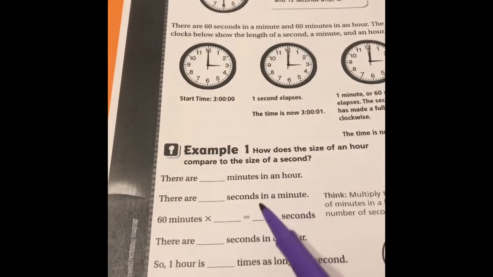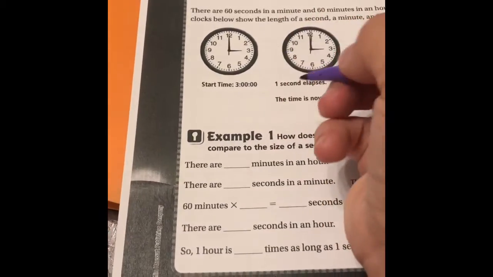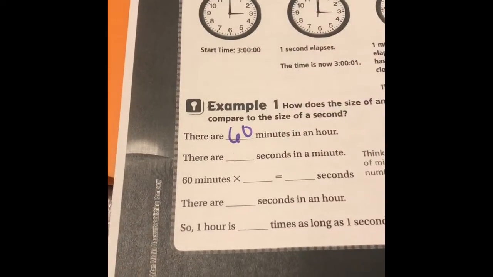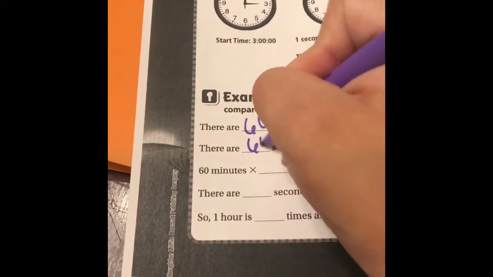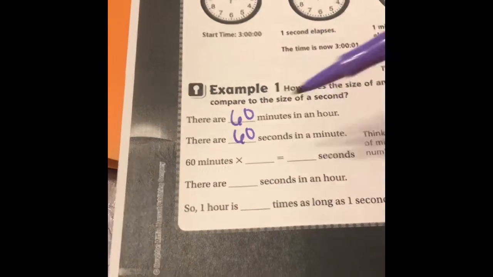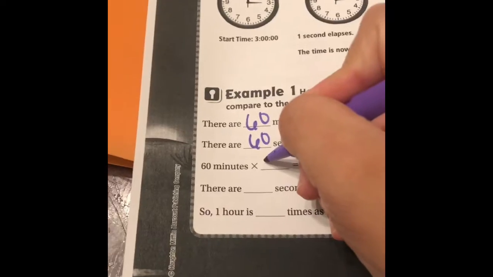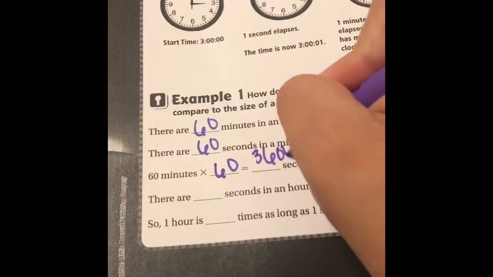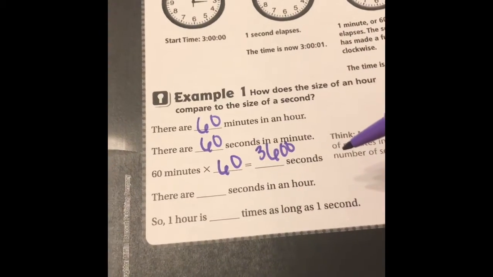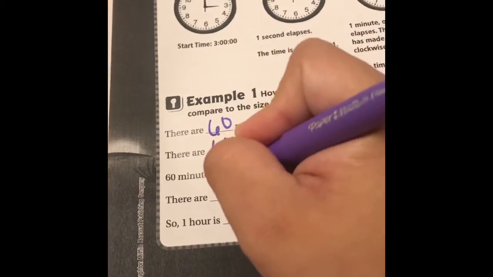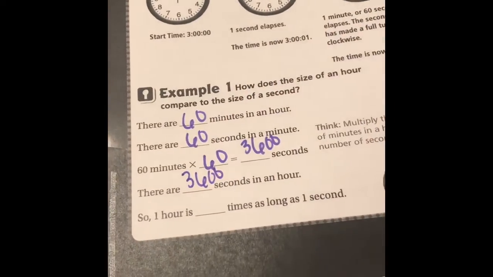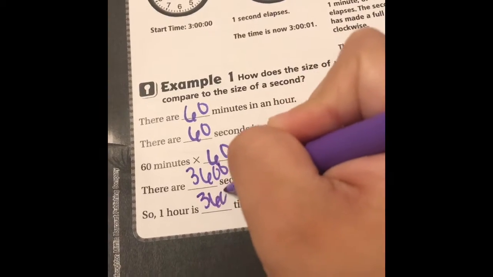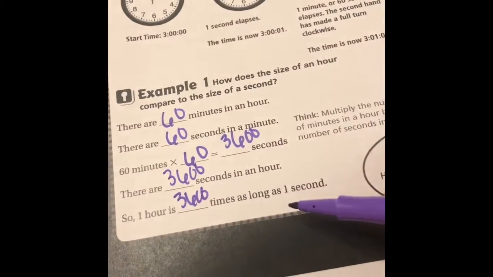Now, let's work through the first example. How many minutes are in 1 hour? There are 60 minutes in 1 hour. There are 60 seconds in a minute. So 60 minutes times 60 seconds is going to equal 3,600 seconds. So that means that there are 3,600 seconds in an hour. So 1 hour is 3,600 times as long as 1 second.